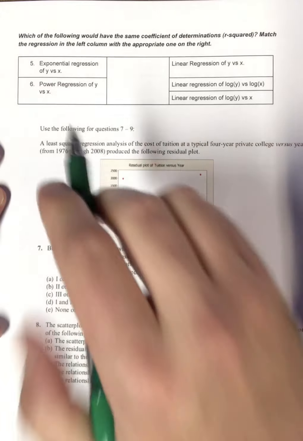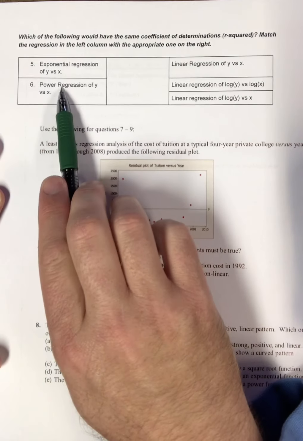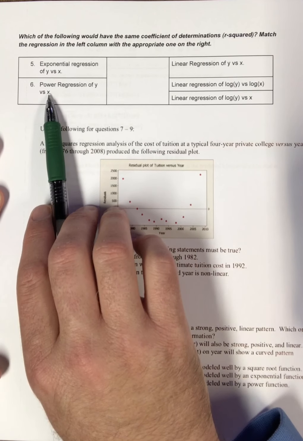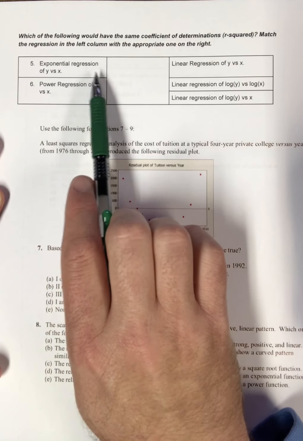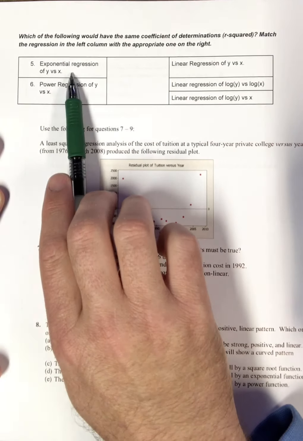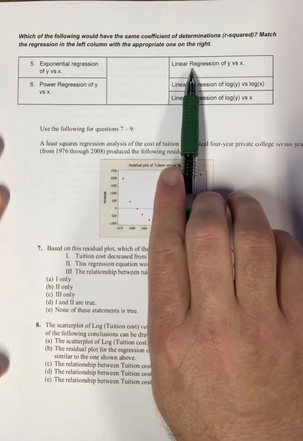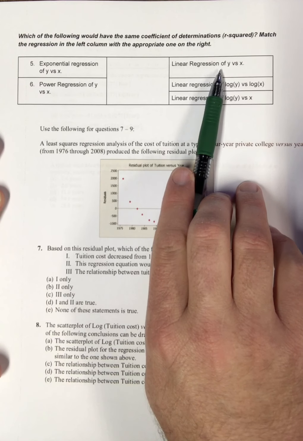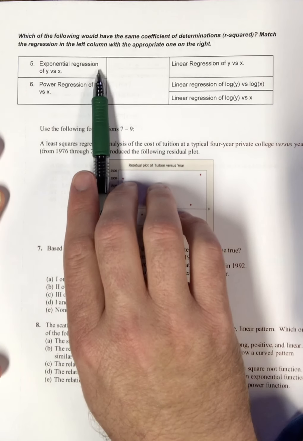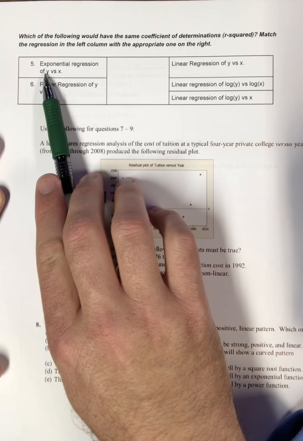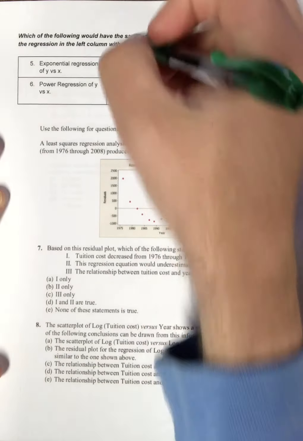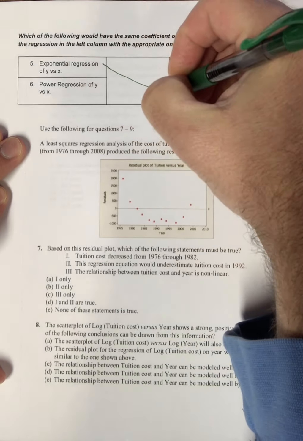Okay, so this one up here asks you to match the left-hand column with the right-hand column. So an exponential regression of y versus x, power regression of y versus x, which one would have the same r squared values? Coefficient of determination, r squared. So would an exponential regression of y and x have the same r squared as a linear regression of y and x? No, not unless there's some crazy situation going on. An exponential regression is when you take the log of y but leave x alone, which is like that last one here. So this guy should be connected down there.